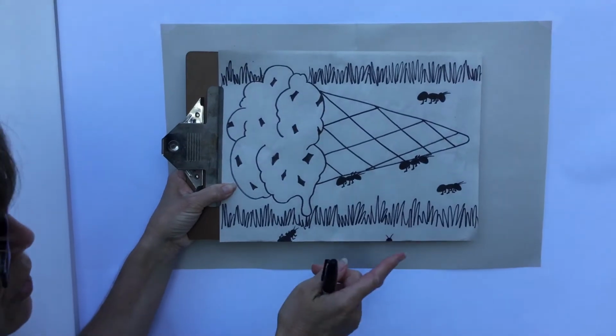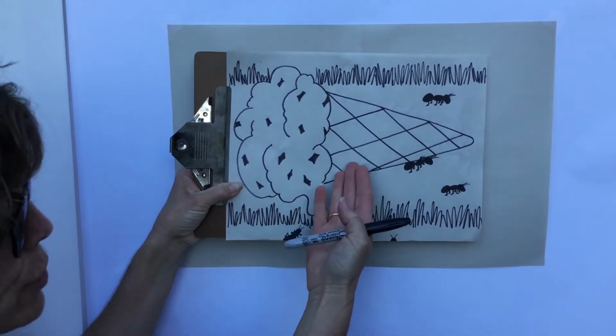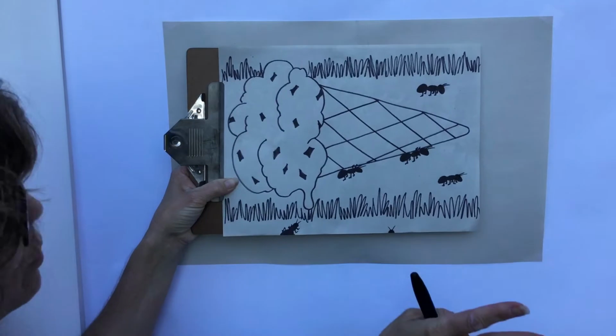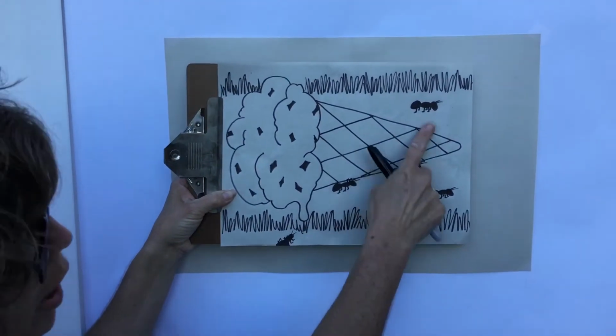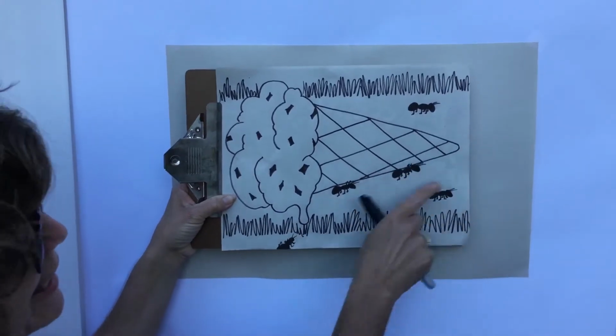So I want to show you first of all how to draw the ice cream cone. You certainly don't have to do the ice cream cone. You might come up with some other idea for a food object. And then I'm going to show you how to draw the ant. And you can see I added several here.